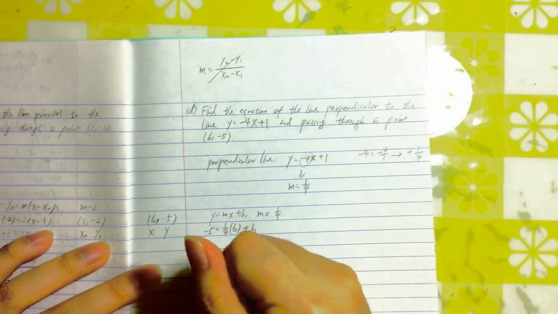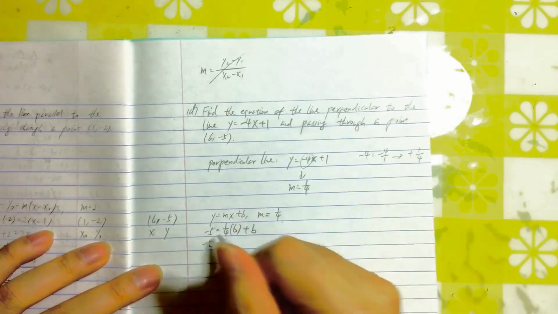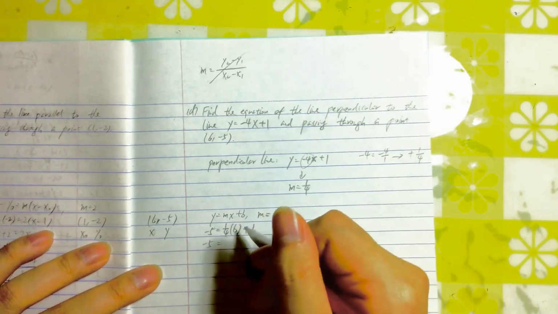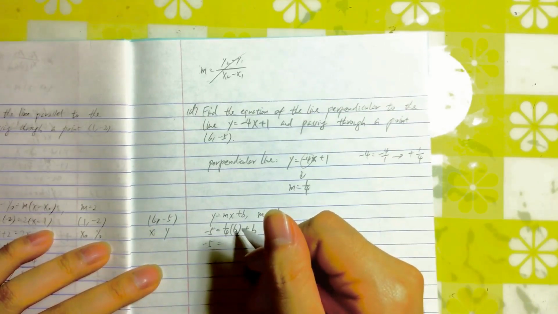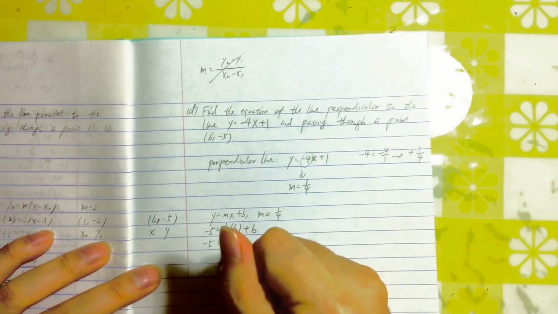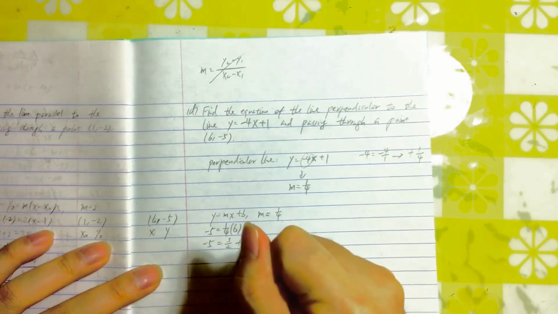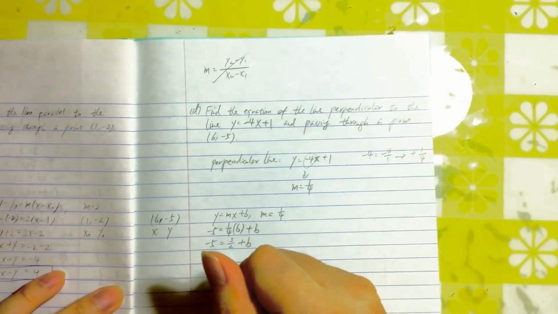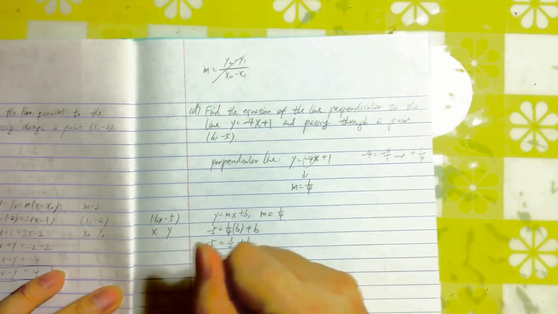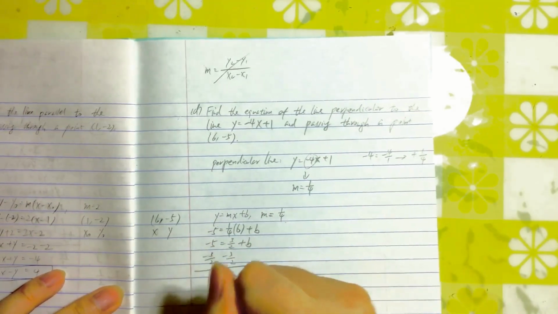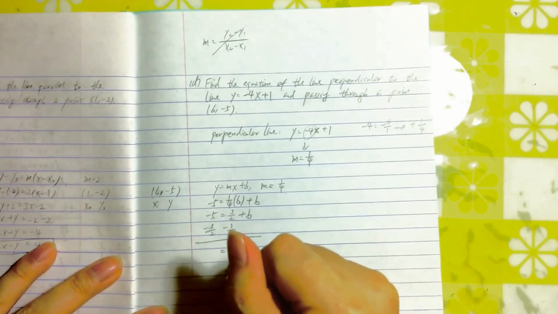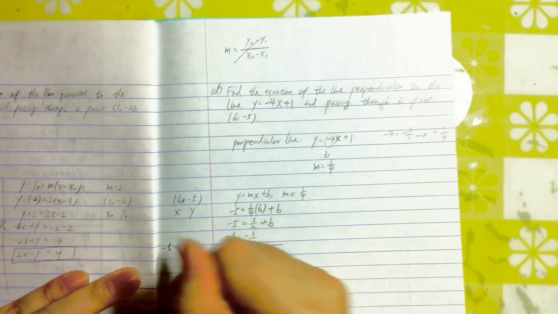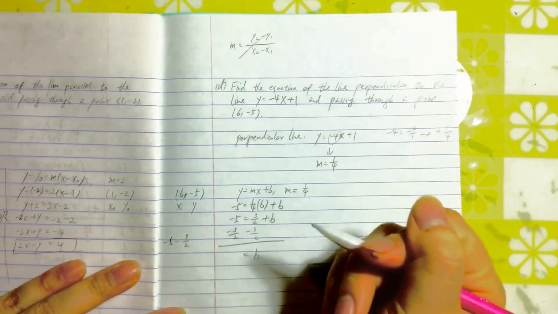If I simplify, I get -5 equal to 1/4 times 6. It can be written as 6/4. I can divide top and bottom by 2 and make it 3/2. Next, I can subtract 3/2 from both sides. Then on the right side I get b by itself, and on the left side I get -5 minus 3/2.